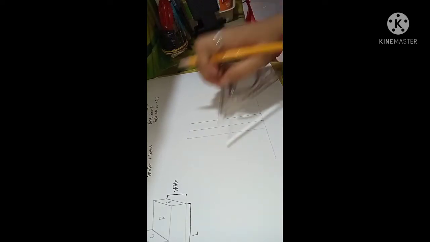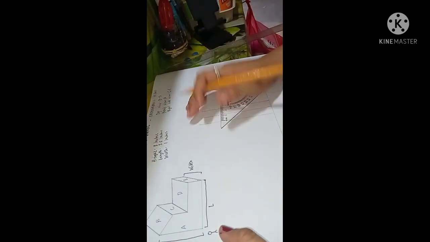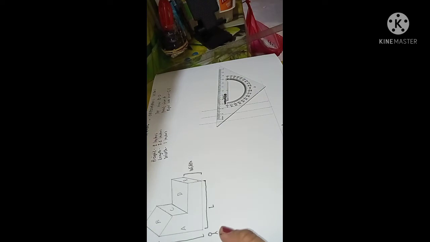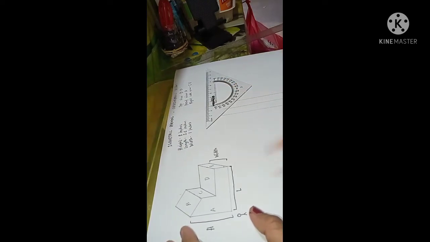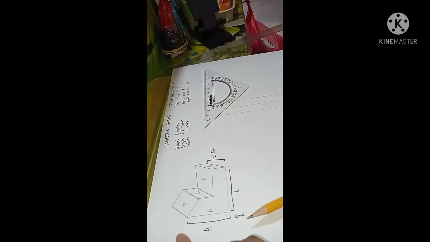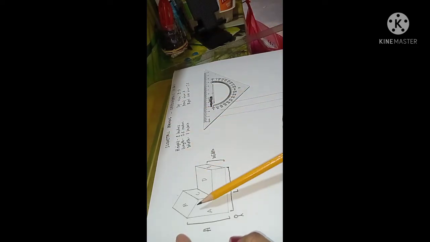Next, 1, 2, 3. Next is, how many inclined lines or horizontal lines did you see in the front view? So 1, 2, 3.